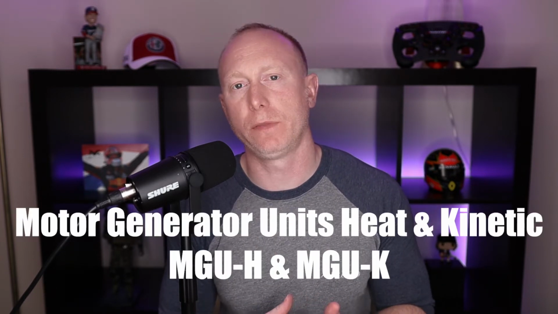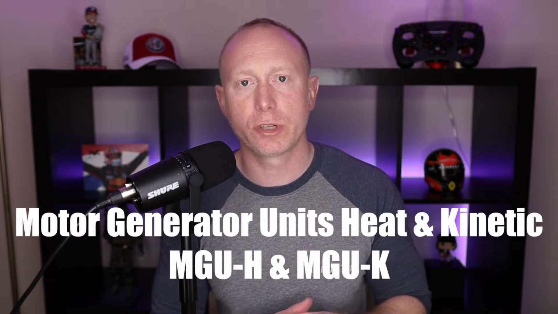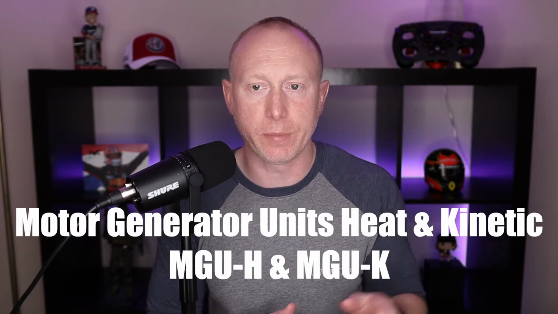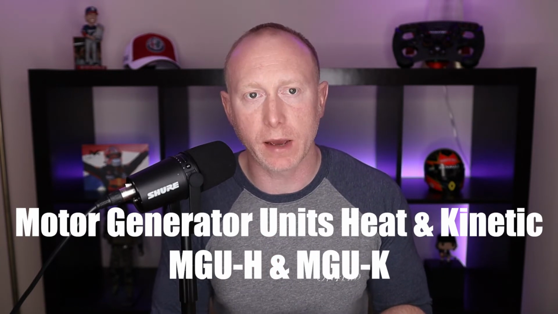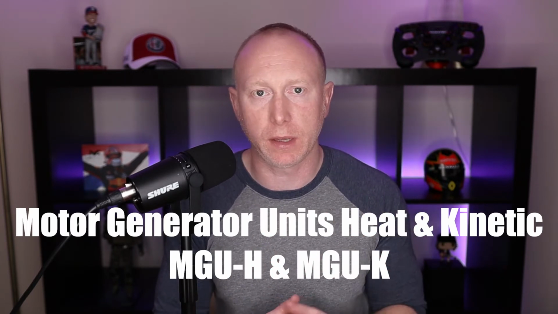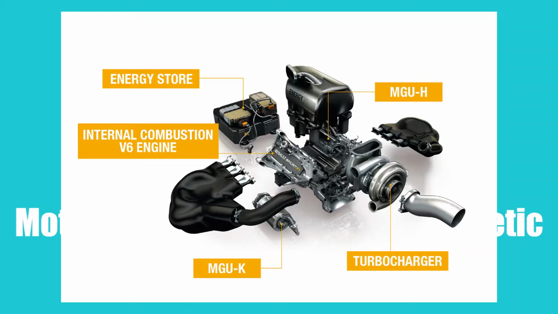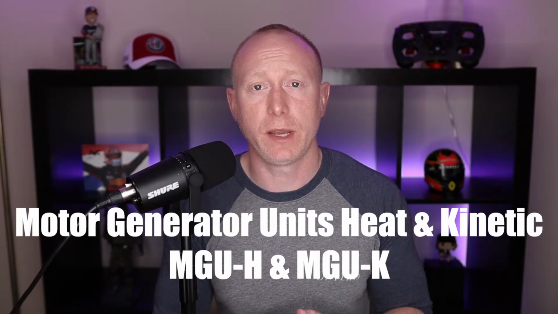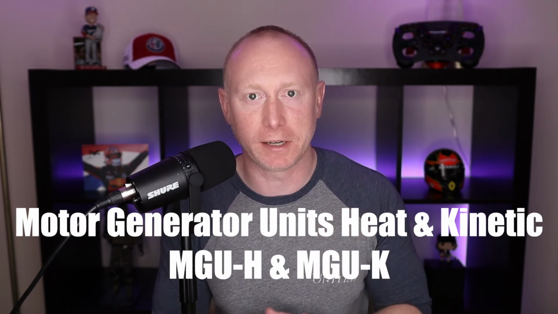Periodically, you'll hear about a couple of engine parts, the MGU-H and the MGU-K: the motor generator unit, heat, and the motor generator unit, kinetic. They'll talk about these parts wearing out or being replaced throughout the year as you're following all the races of the season. The MGU-H is its own kind of motor, but also uses exhaust gases to generate electricity. The MGU-H is super complicated and super expensive. That's most of what you need to know right there.